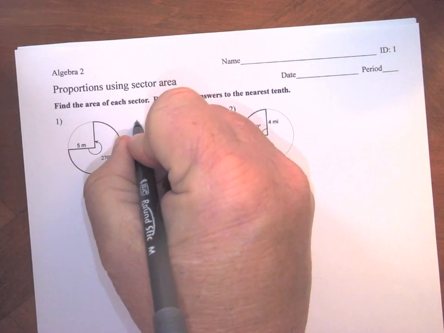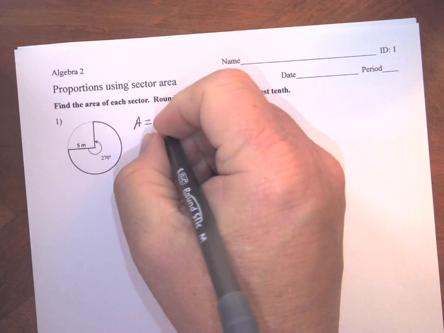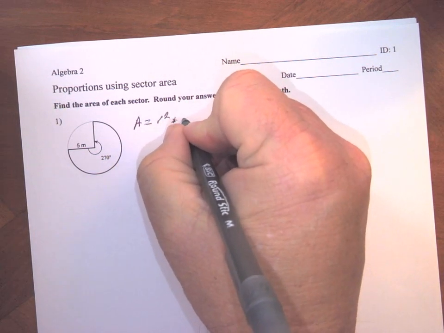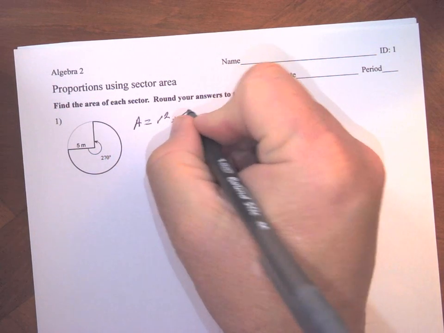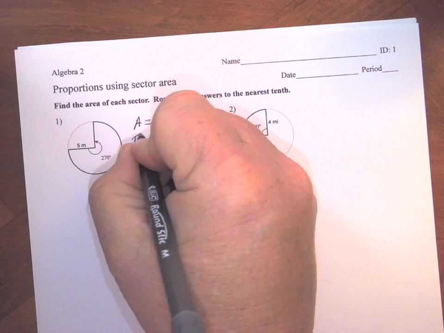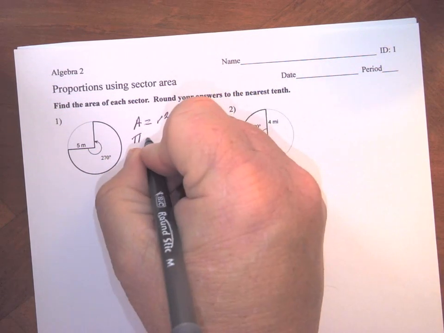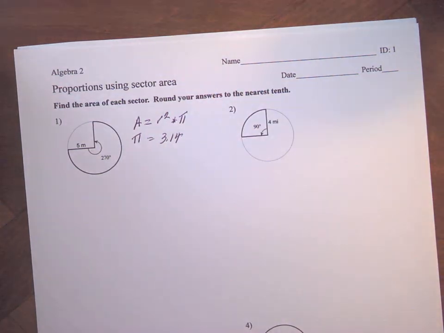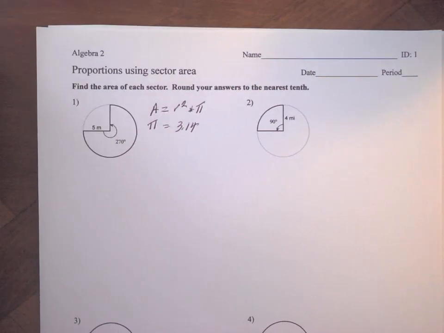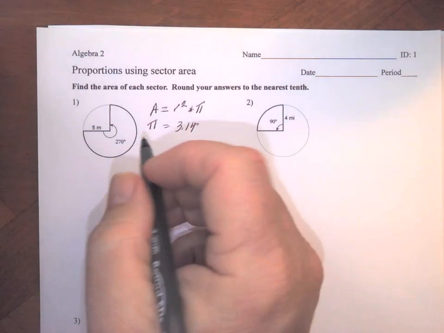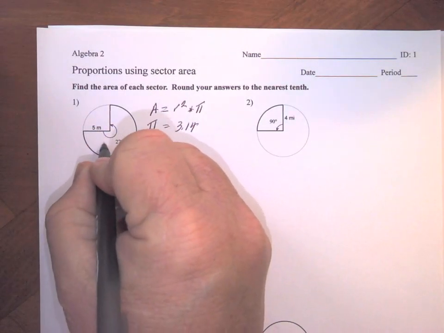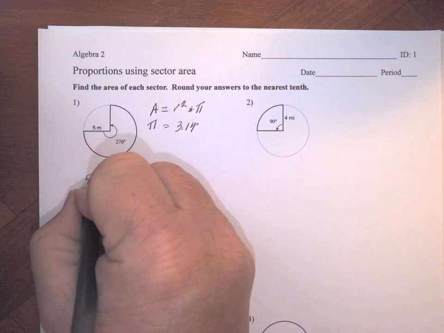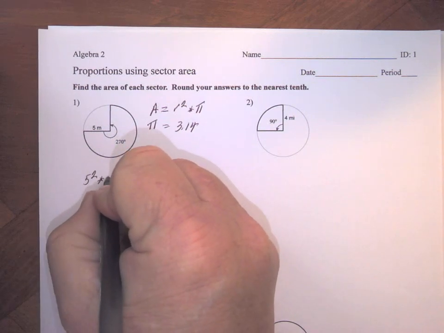The area of a circle is equal to the radius squared times pi. And for pi, we are using 3.14. So to do problem 1, we're going to have to first find the total area of the circle. That's going to be 5 squared times pi.